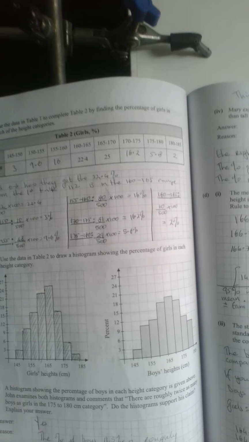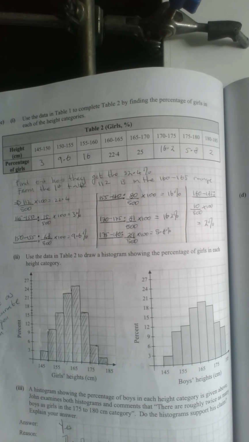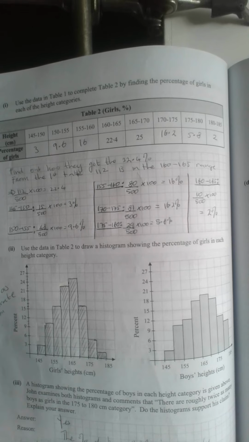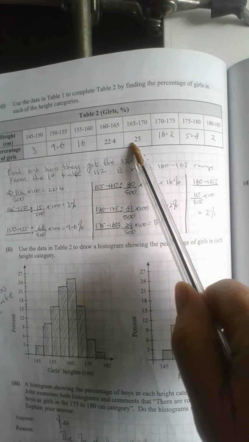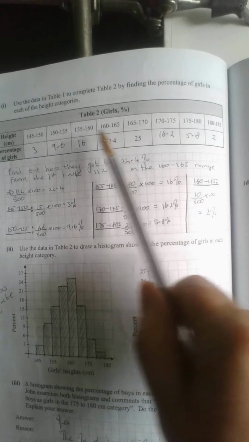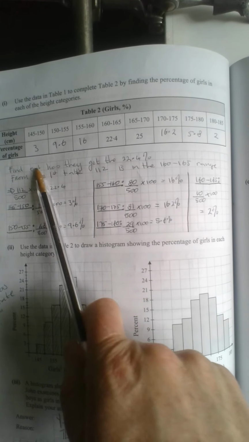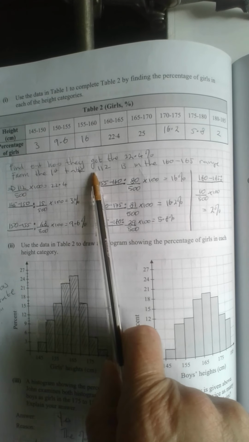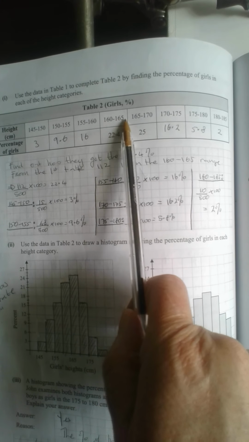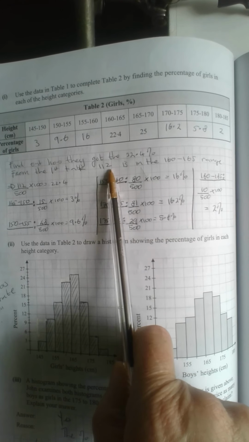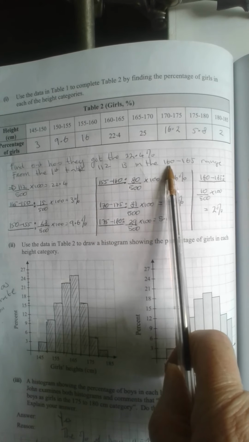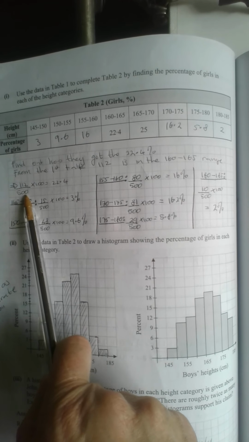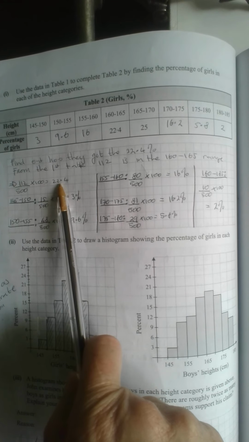Part C says, use the data in table 1 to complete table 2 by finding the percentage of girls in each of the height categories. Again, once they give you a figure, you can try and figure out where they got that from and then copy the method to get the rest of the numbers. So find out how they got the 22.4%. From the first table, we know between 160 and 165, we've got 112 underneath it. So 112 is in the 160 to 165 range. So they put 112 all over the 500 girls, multiplied by 100, gives you your 22.4.